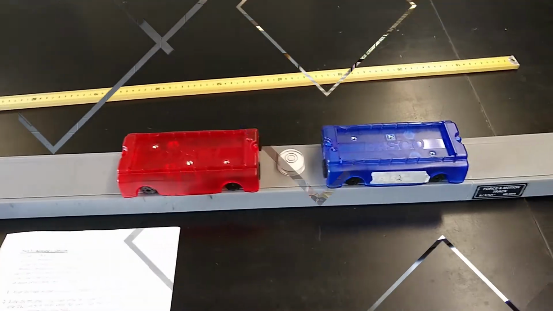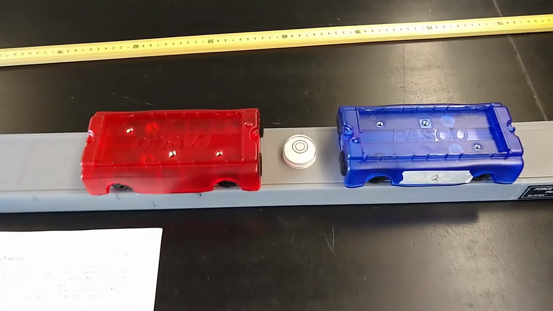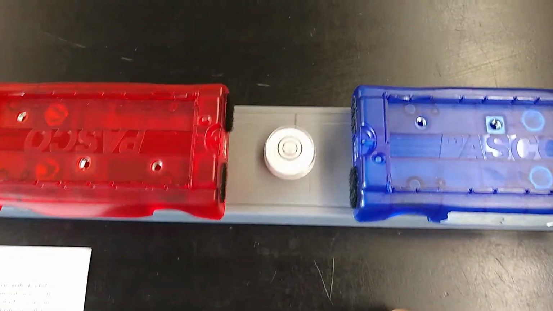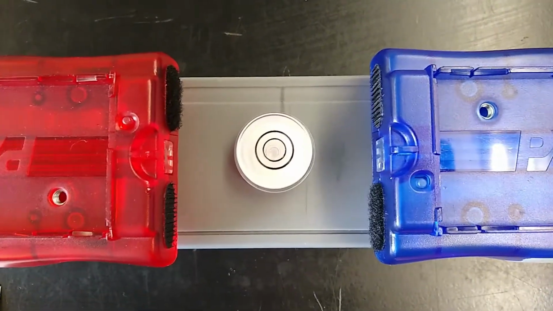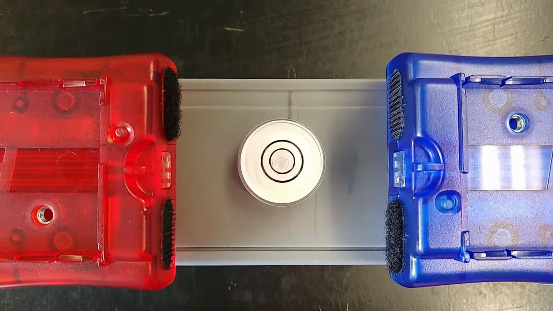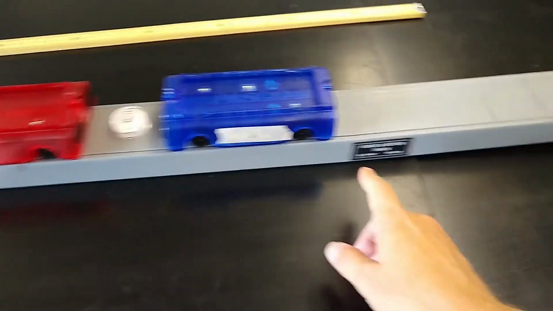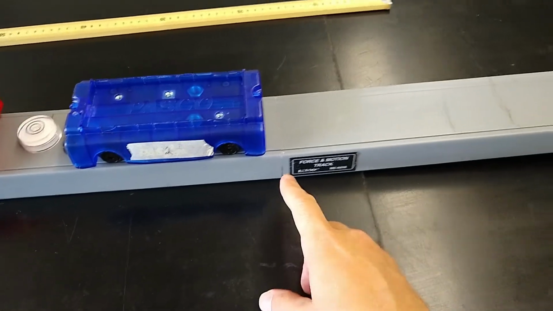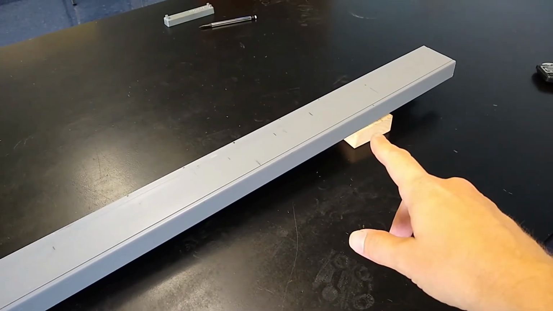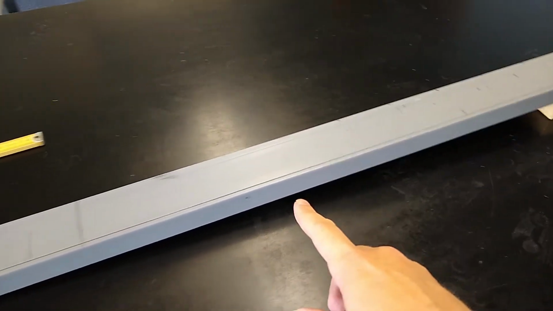Okay, I got the track set up with the cars the basic way the directions indicate, and it's pretty level on the track. You see the bubble right there, and you see this is the level track. This is where the two tracks meet right here, and this is my ramp with the wooden block that I can raise and lower the ramp to see what height works the best.